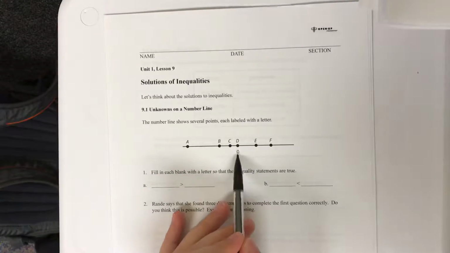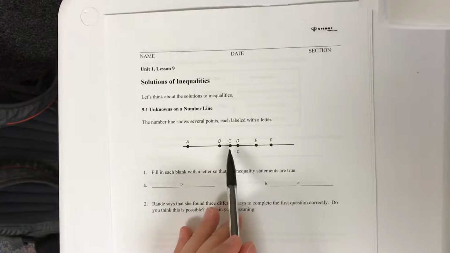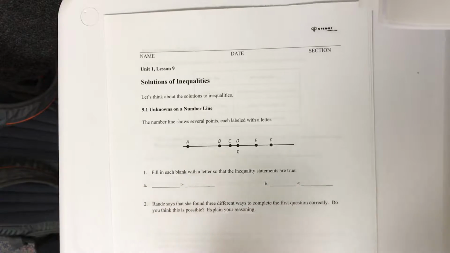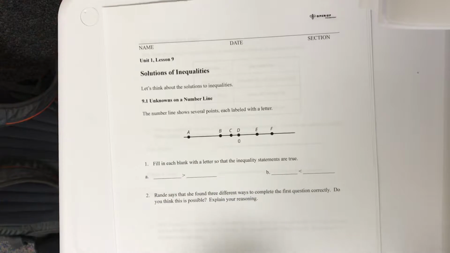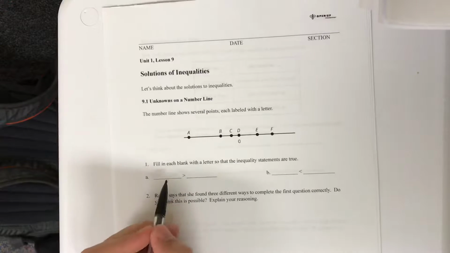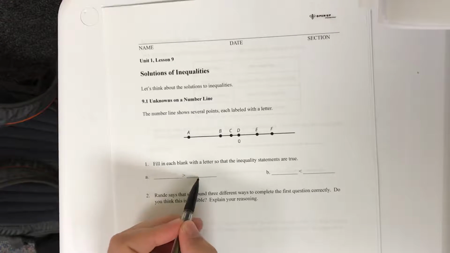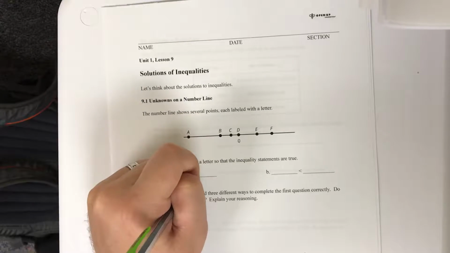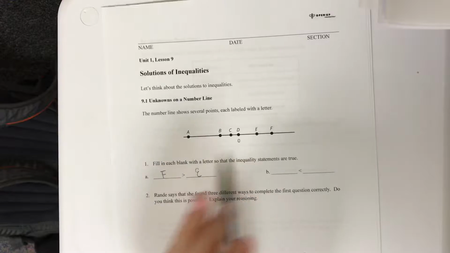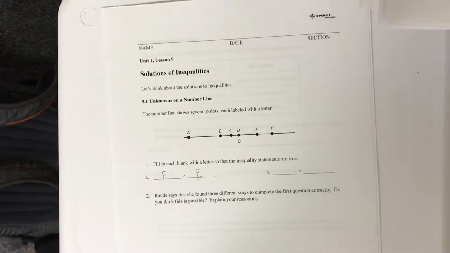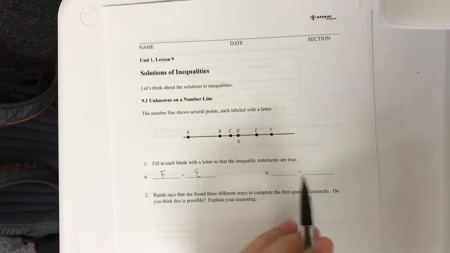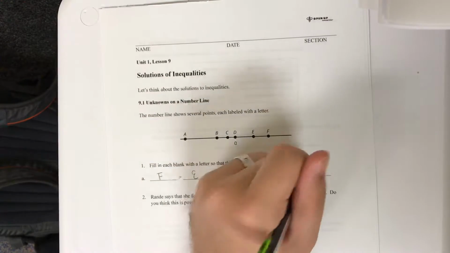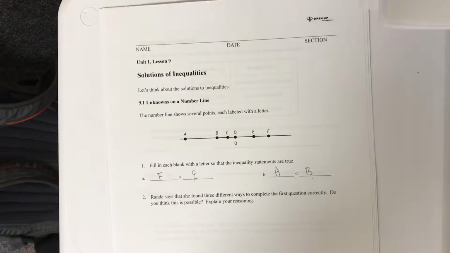And so I see that D looks like it's about 0, and then to the left of D would be negative numbers, and to the right of D would be positive numbers. So the first question asks us to fill in each blank with a letter so that the inequality statements are true. So something is greater than something else. So F is greater than E. That's true because F is further to the right than E. That's a true statement. For B, it says something is less than something else. So I could say A is less than B, and that also works.